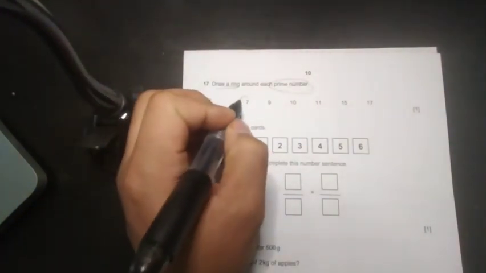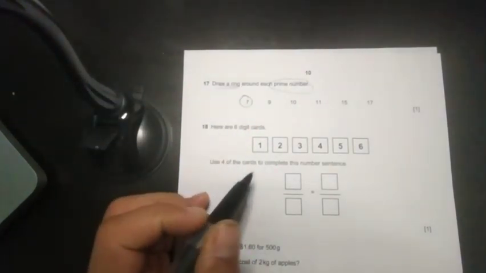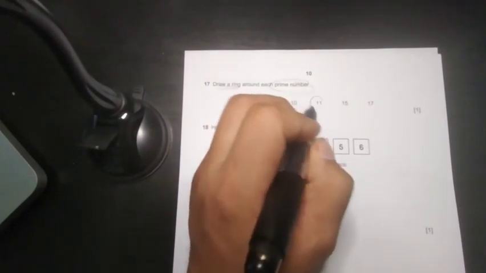So now what you're going to do is choose a number that only has 2 factors, that number and 1. That one will be 7. The next one would be 11. Yes. Alright, any other possible number? Okay, the answer is 17.